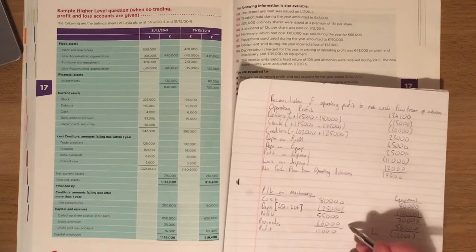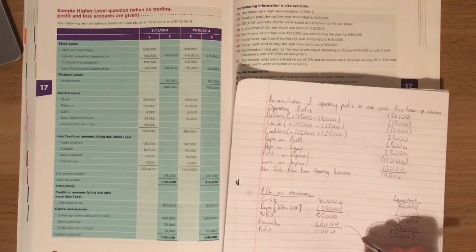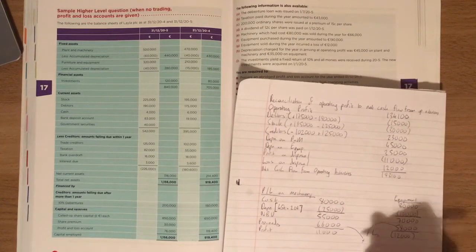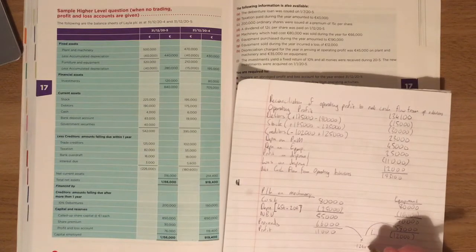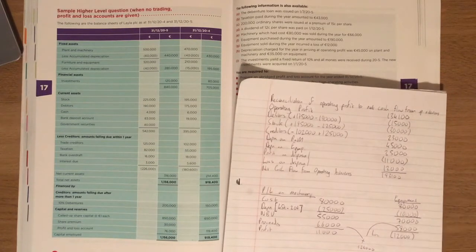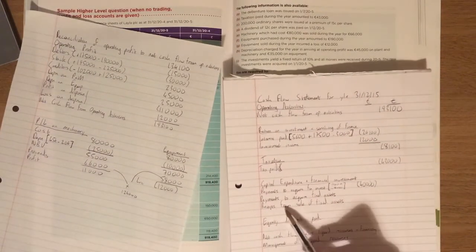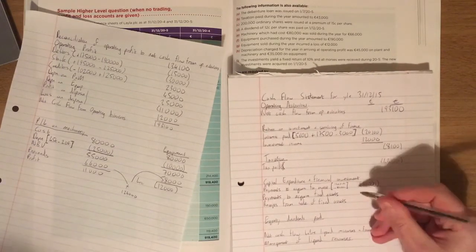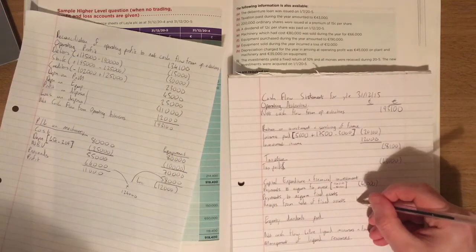So then your 66 and your 58 added together are 124. 124,000, that's the actual money you receive for those fixed assets you disposed of. So receipts from sales of fixed assets, that's money in, so that is plus 124,000.